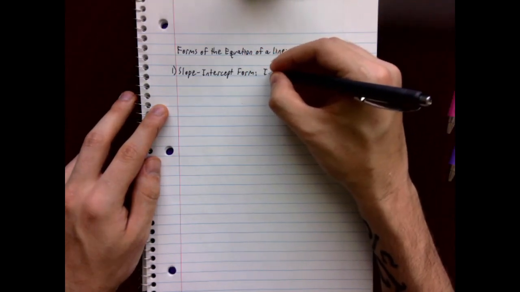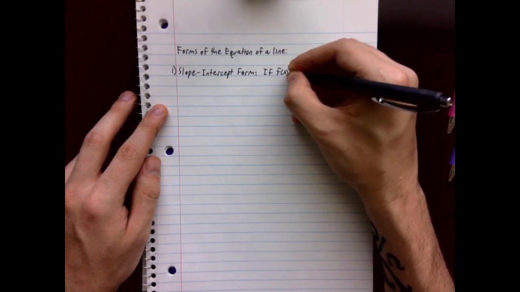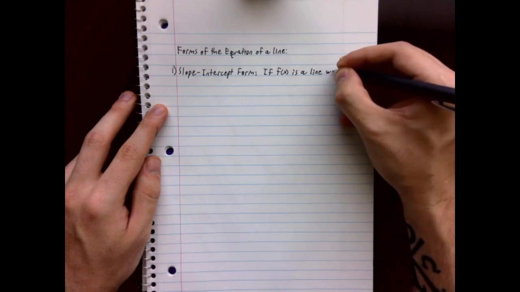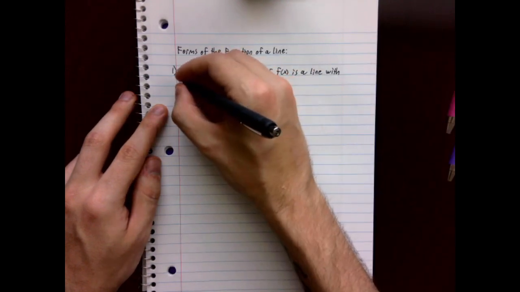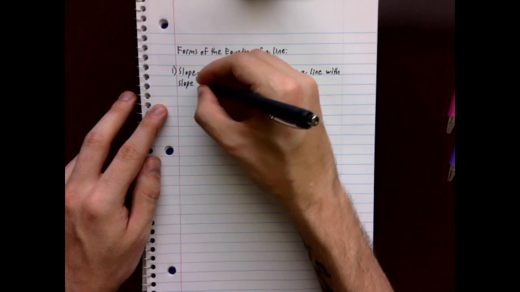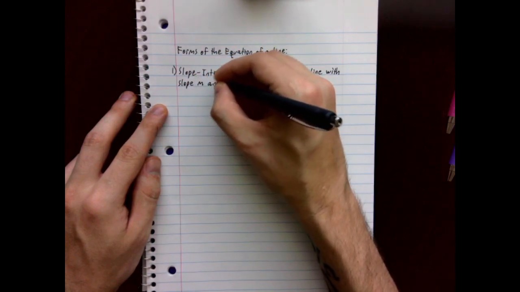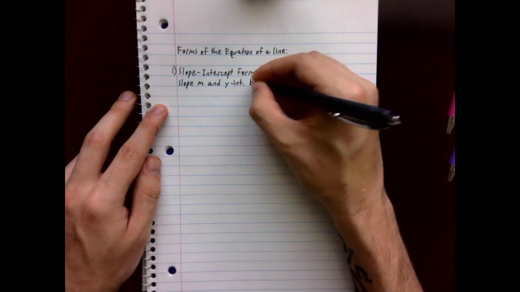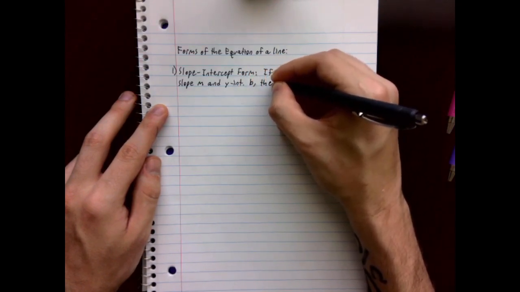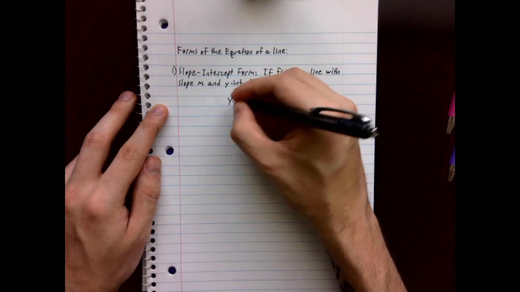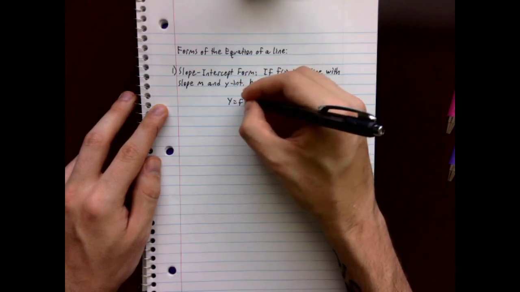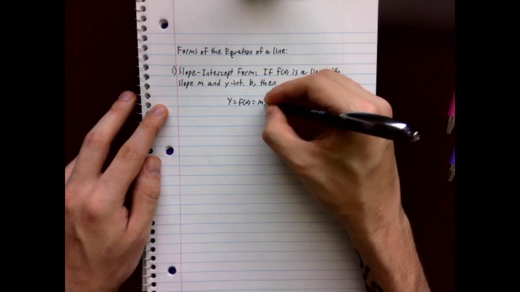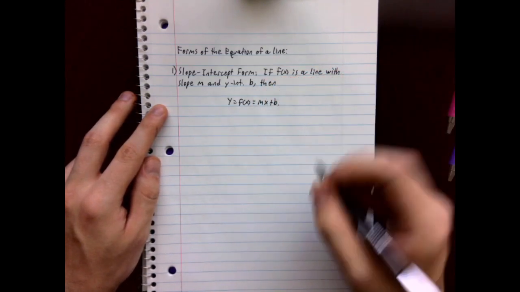So if f of x is a line with slope m and y-intercept b, then y, which is f of x, force of habit to write y, this is equal to m times x plus b. And so what is this saying?